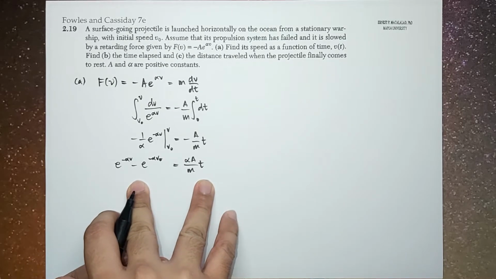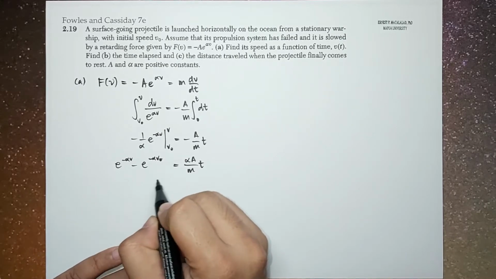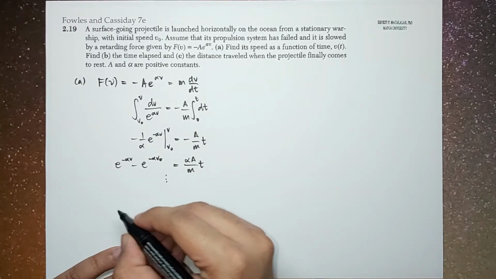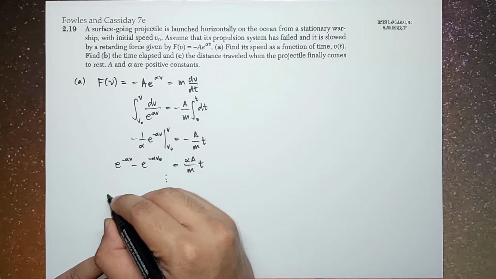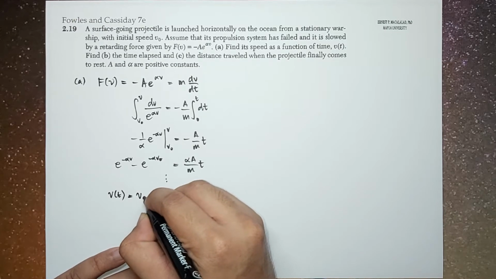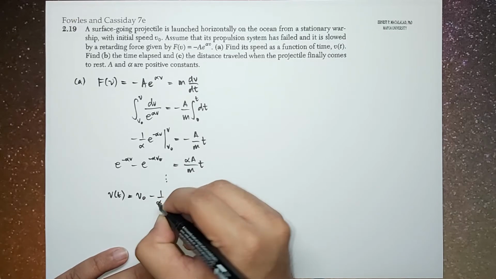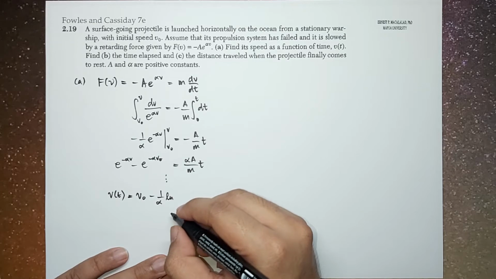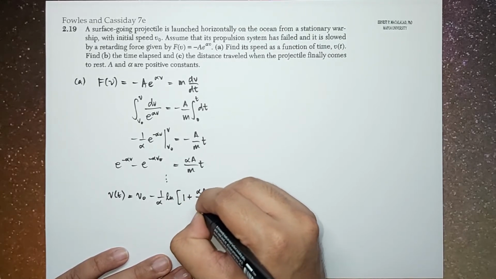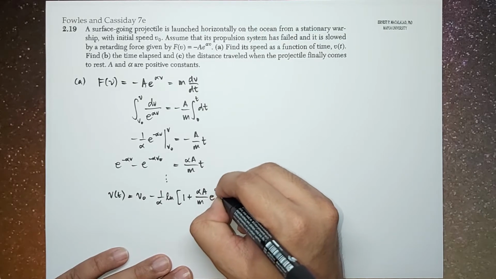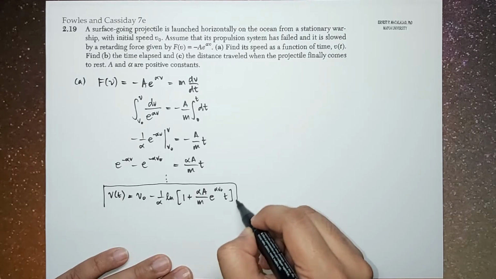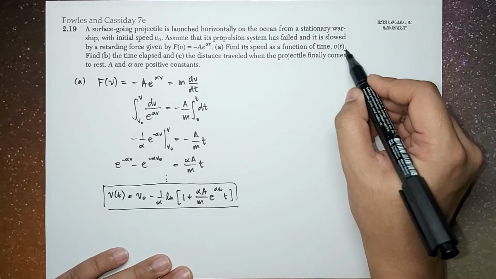Okay, and then you can just solve the algebra after several steps. The velocity as a function of time should be equal to v0 minus 1 over alpha times the natural logarithm of 1 plus alpha a over m e to the alpha v0 t. This is now the velocity as a function of time.